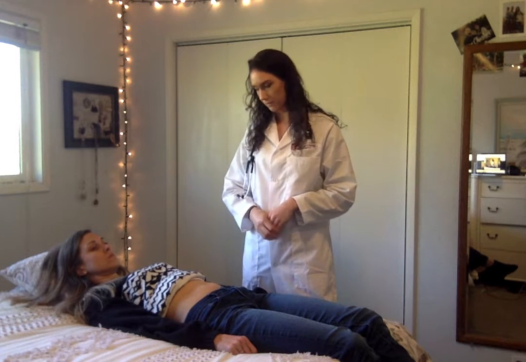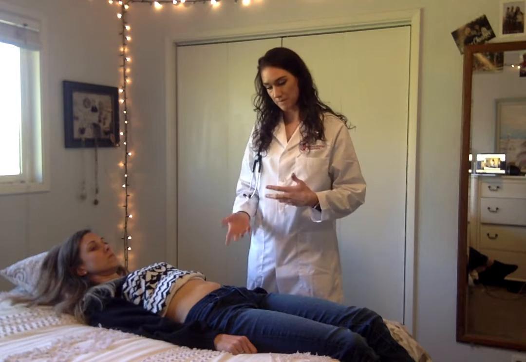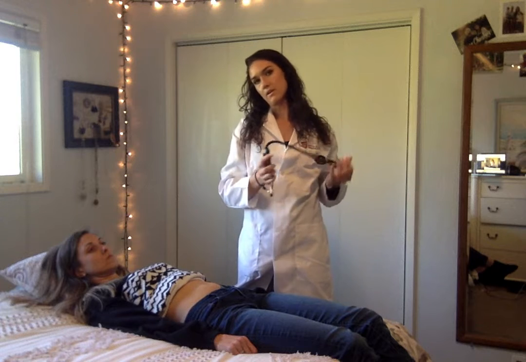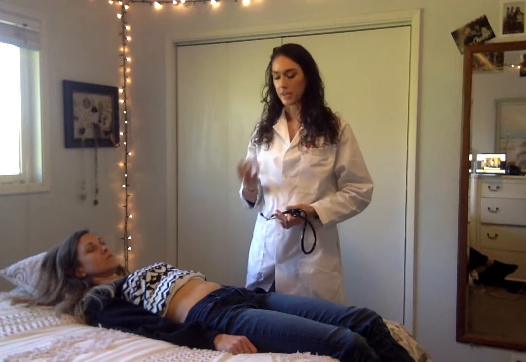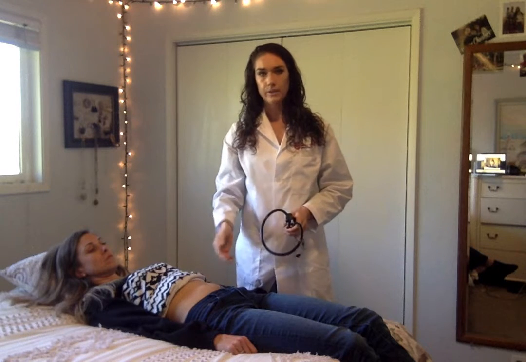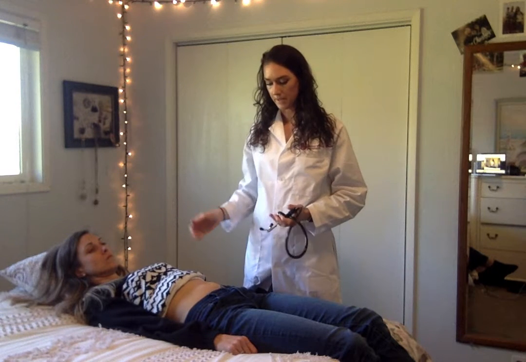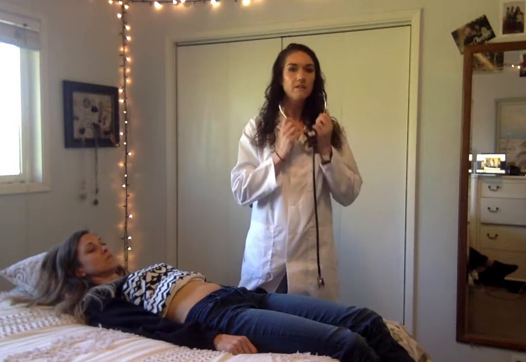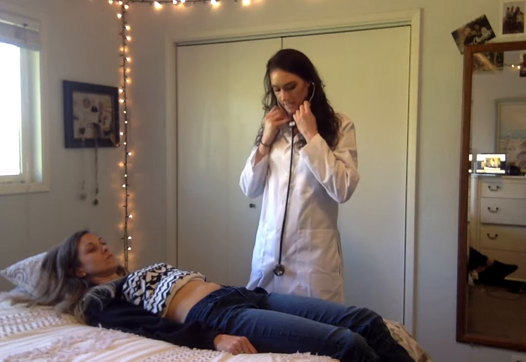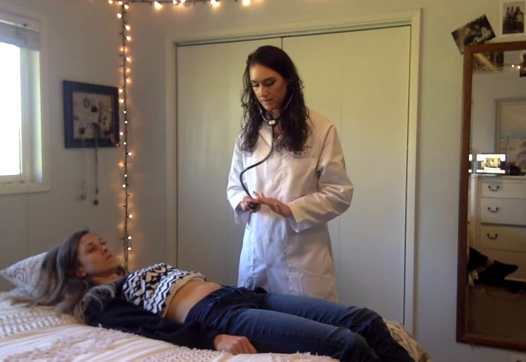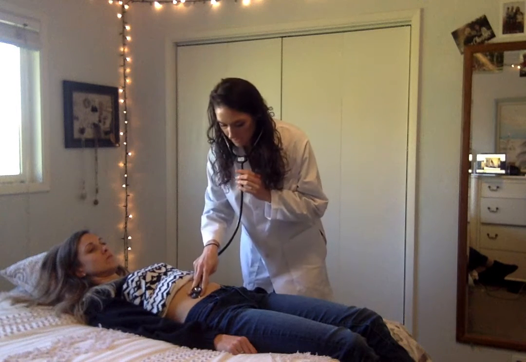And then next I will be auscultating her abdomen with my stethoscope, and I will be auscultating for a gurgling sound. Between 5 and 30 per minute is within normal limits. I will start on the right lower quadrant and move up and around to the right upper and the left upper and the left lower quadrants. So I'll go ahead and start my assessment, and I'll warm the stethoscope before I place it on her abdomen.